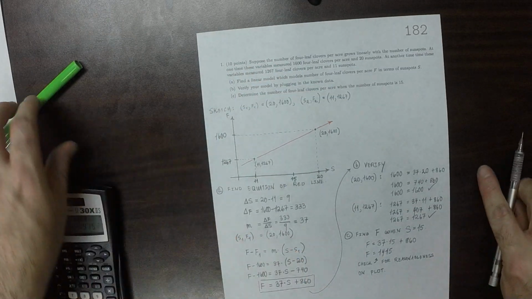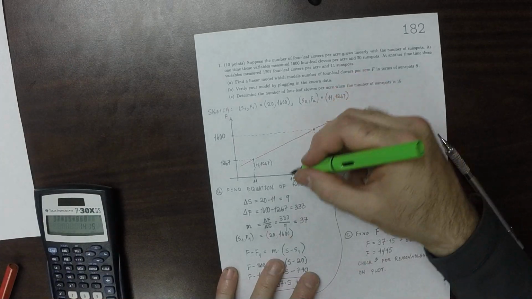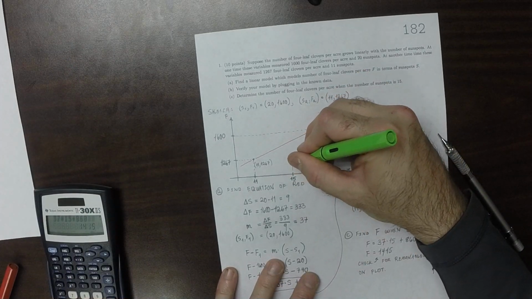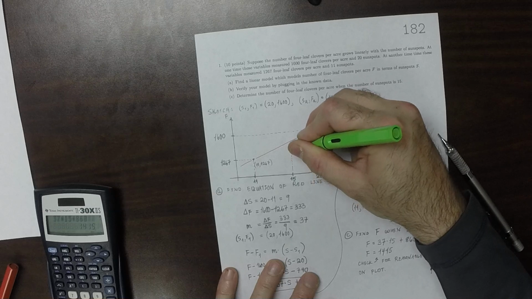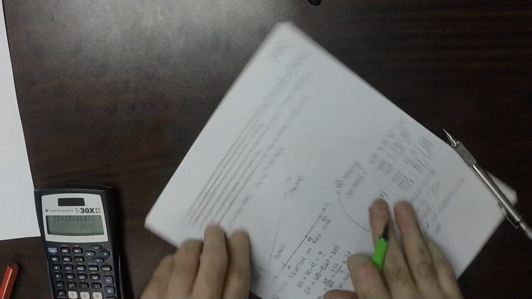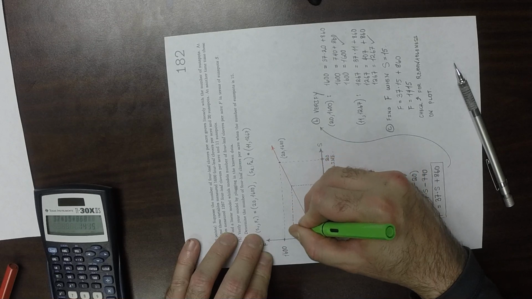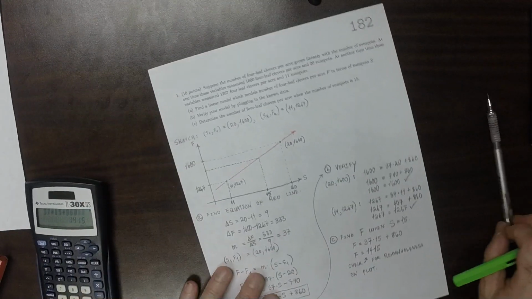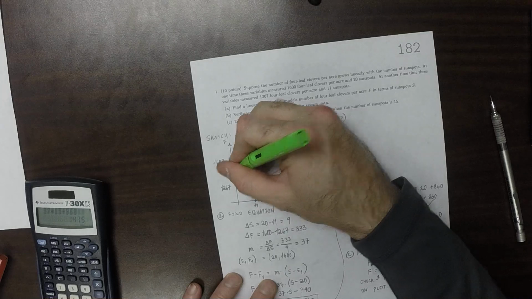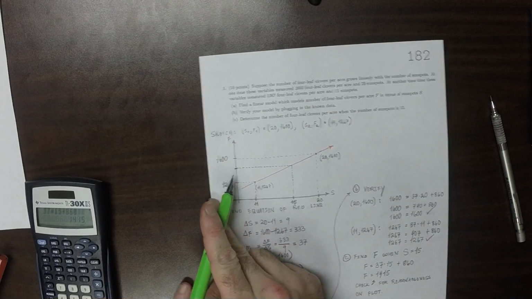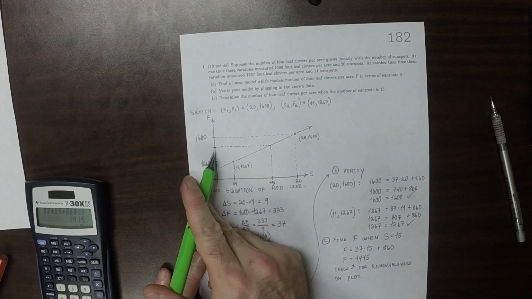And well, when there's 15 sunspots, just as a rough sketch, that's pointing to the value of the four-leaf clovers per acre.